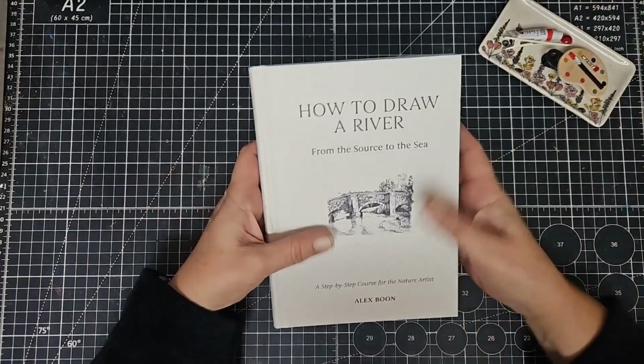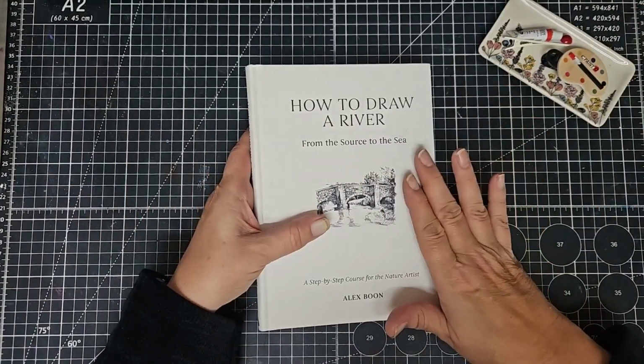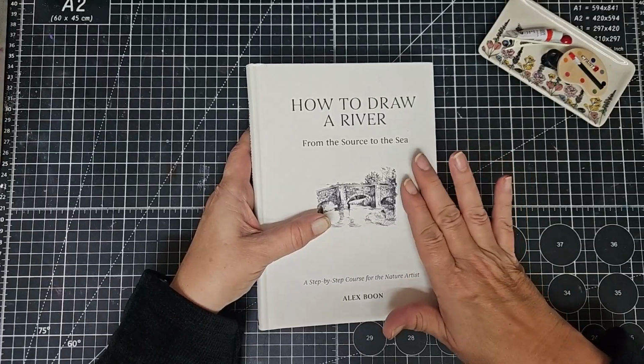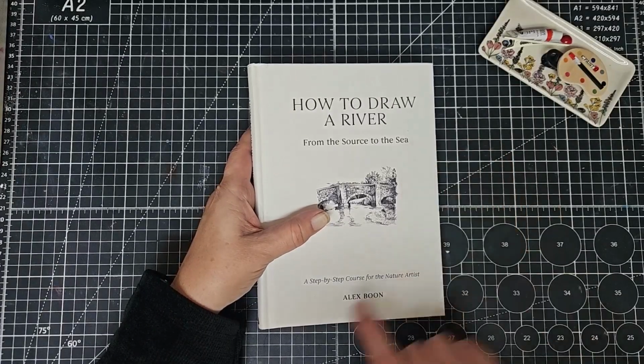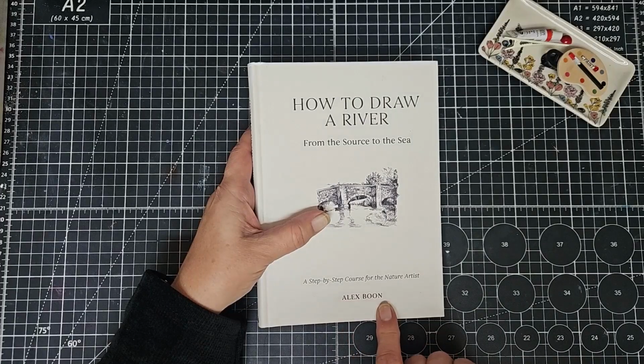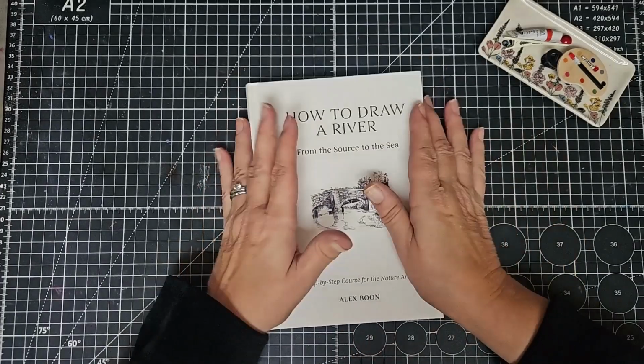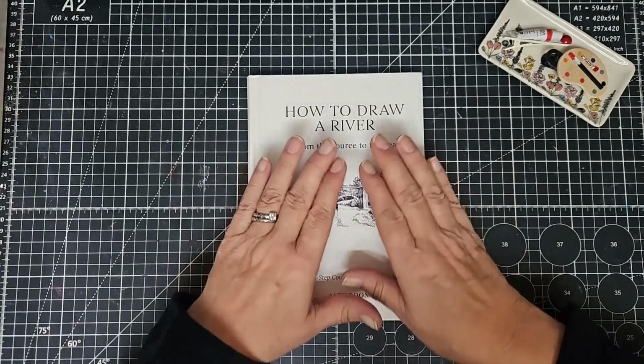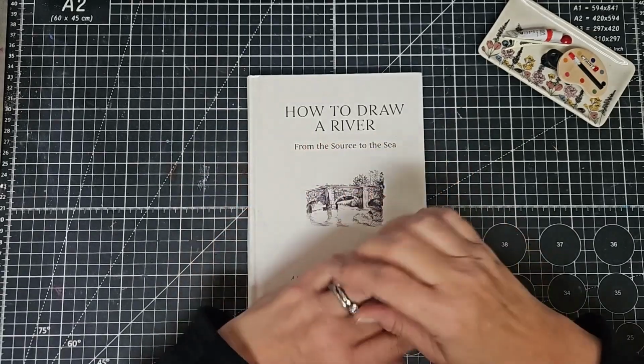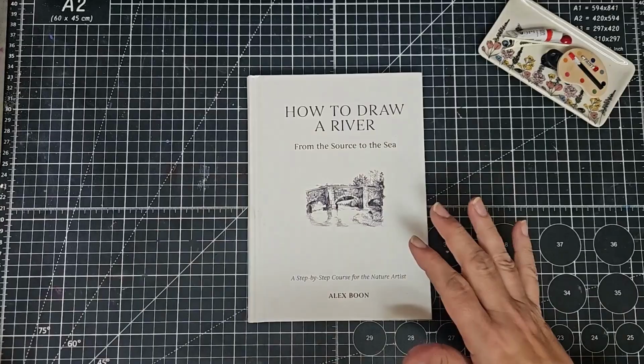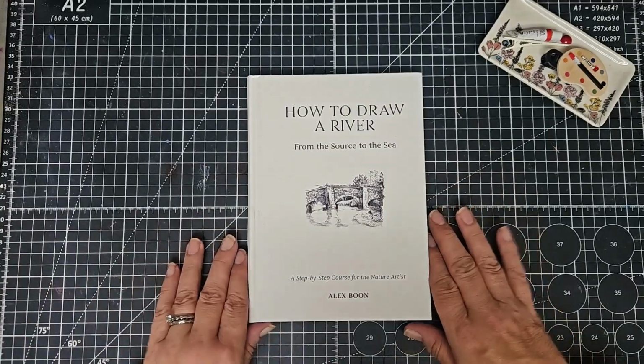Right, so I already reviewed the book How to Draw a Tree by Alex Boone. This was also recommended by one of my lovely watchers of my channel.